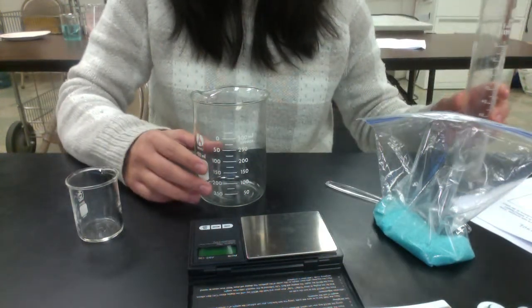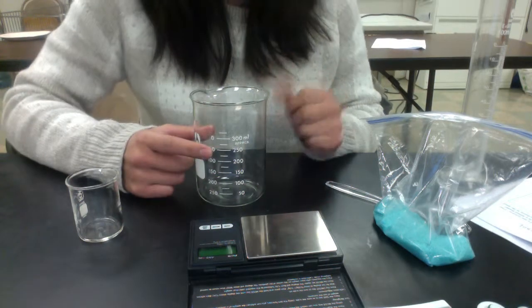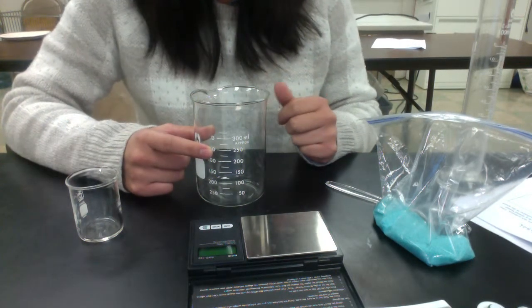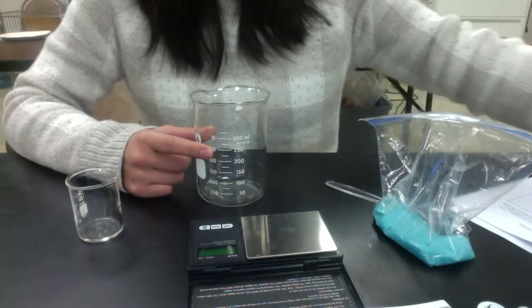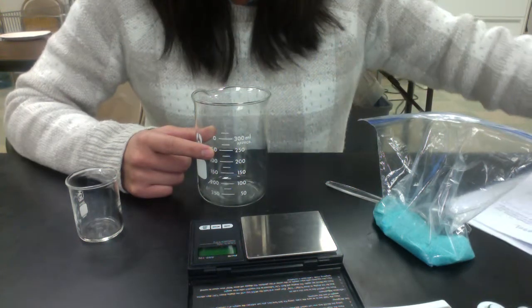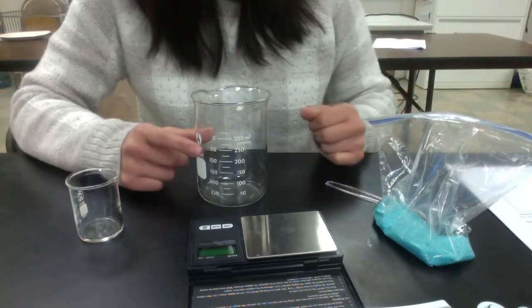After you've done this, you've created a solution for your first patient, patient A, Pam, and then you can move on to Pam's tiny pet rat, Winston.